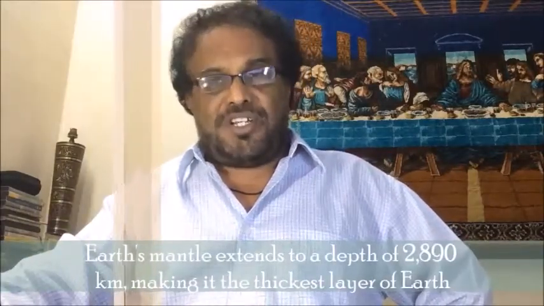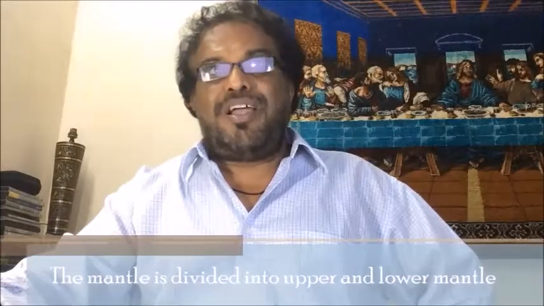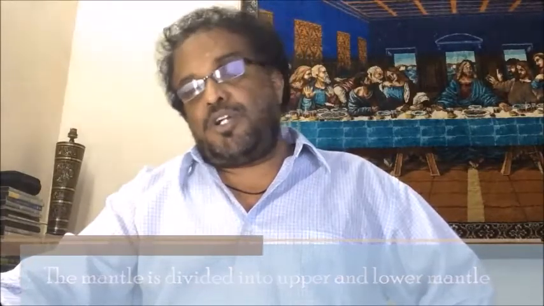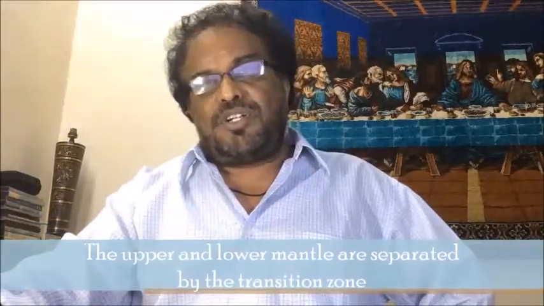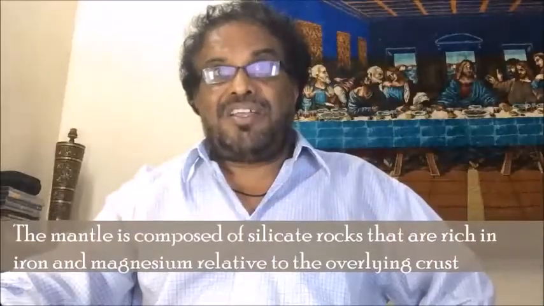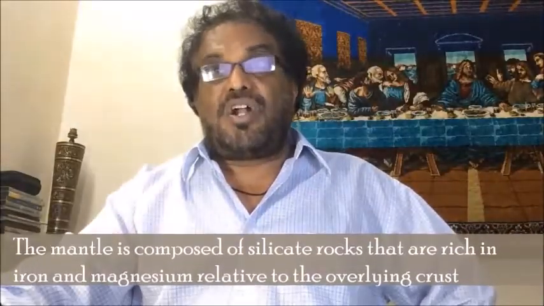Earth's mantle extends to the depth of 2,890 kilometers, making it the thickest layer of Earth. The mantle is divided into upper and lower mantle. The upper and lower mantle are separated by the transition zone. The mantle is composed of silicate rocks that are rich in iron and magnesium relative to the overlying crust.